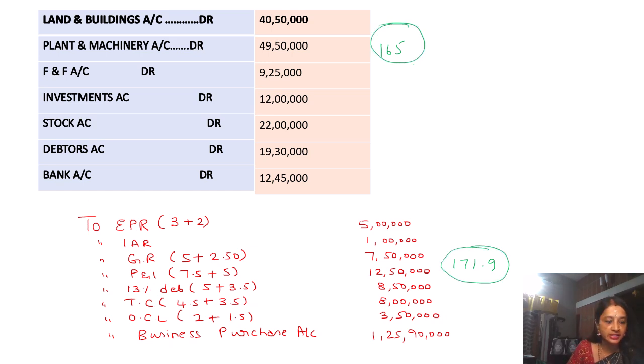How much is it less? It is less by 6.9, 6 lakhs 90,000. If you subtract 171.9 minus 165, you get 6.9. So this is loss on merger. Loss on merger account debit 6 lakhs 90,000.